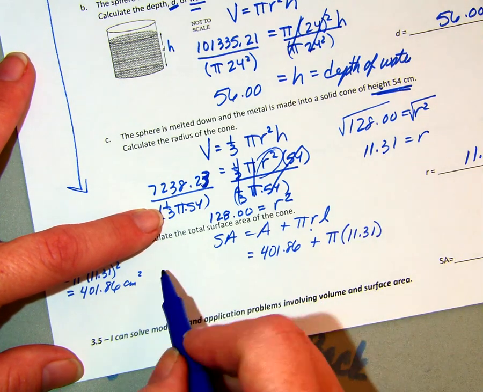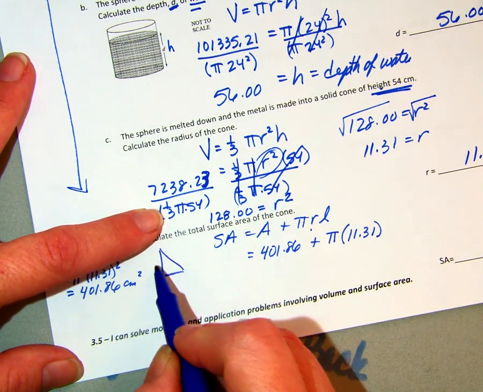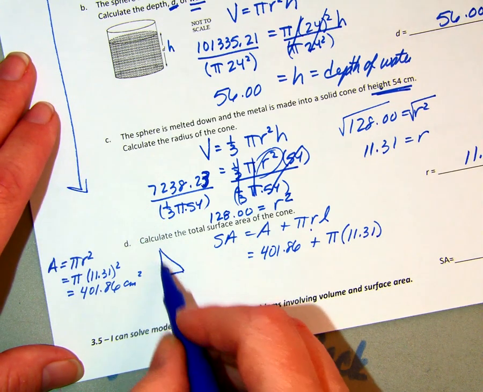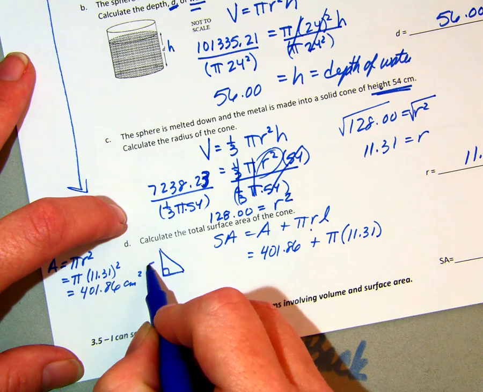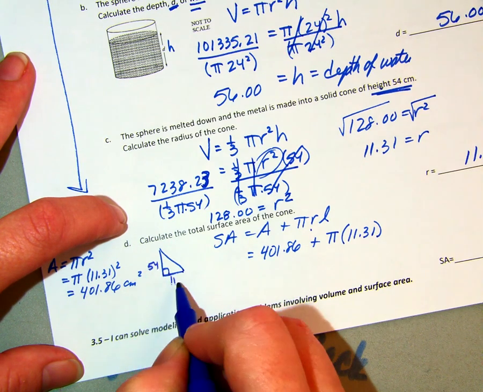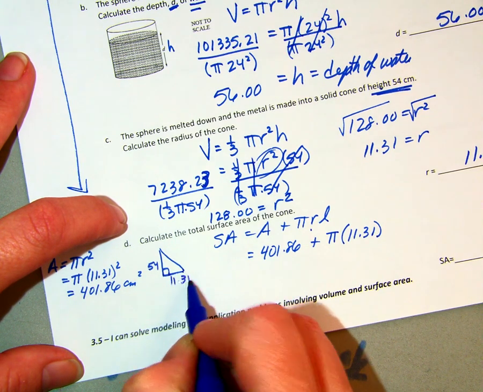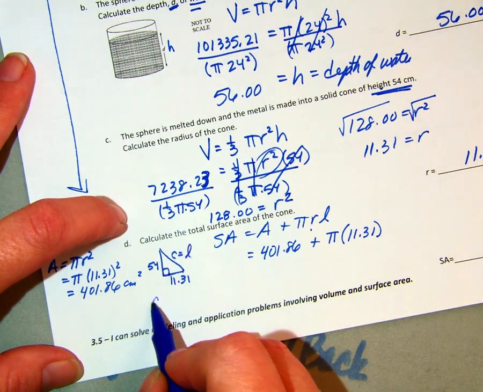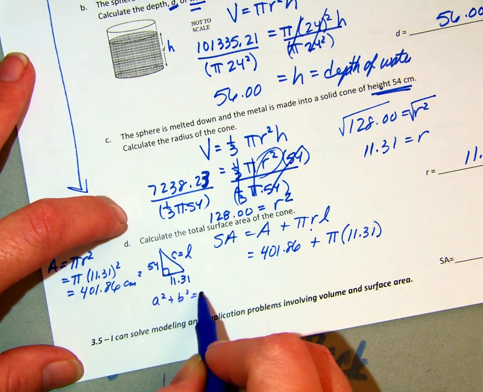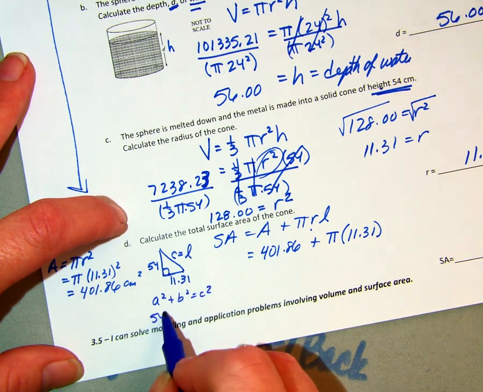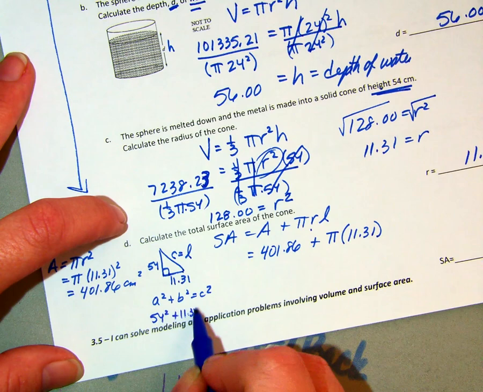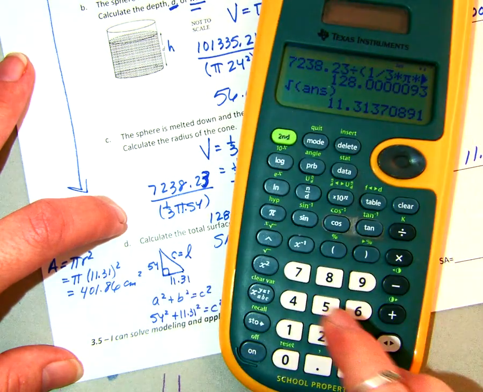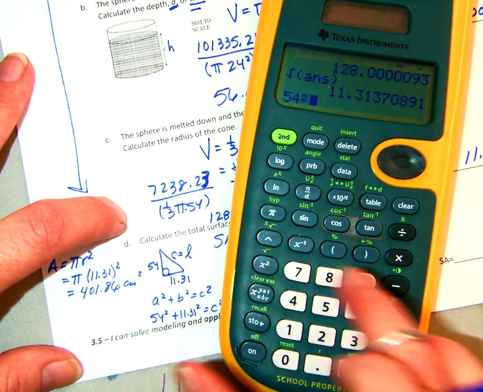So now I have my area. And I know my radius, like I said. So now I have to figure out what L is. And the way that we do L is with a right triangle. So I know that the height of my triangle is 54. That's the height of my cone. And the radius is the bottom, which is 11.31. So I'm going to use the Pythagorean theorem to find the lateral height. So a squared plus b squared equals c squared, where this is 54 squared plus 11.31 squared equals c squared.